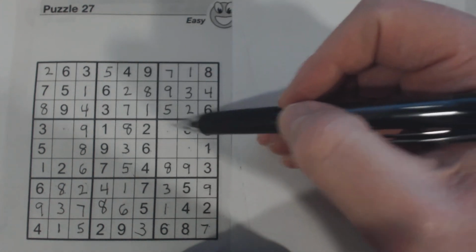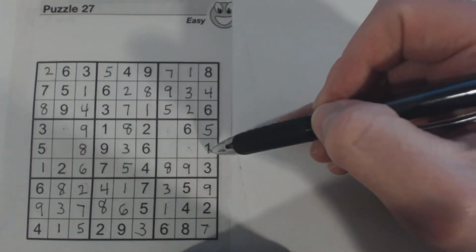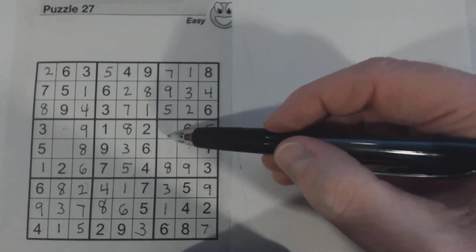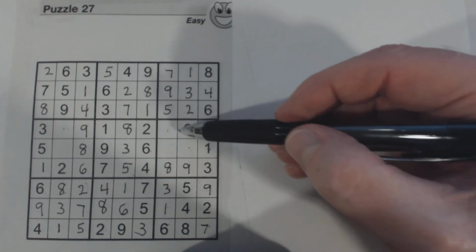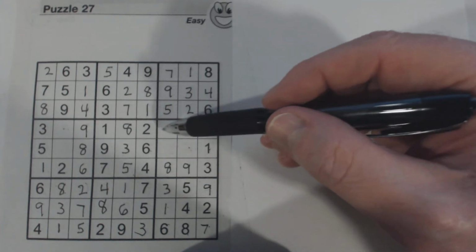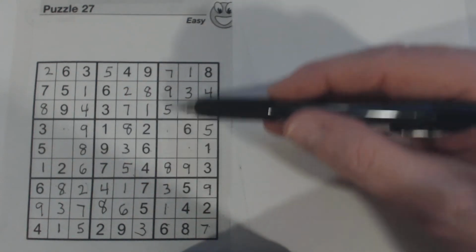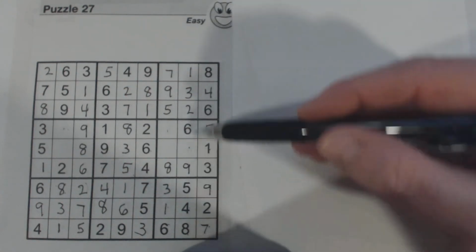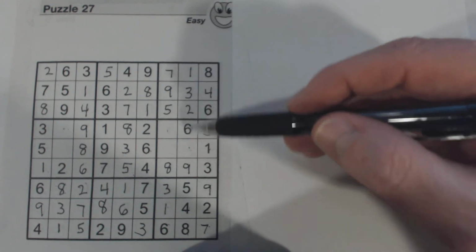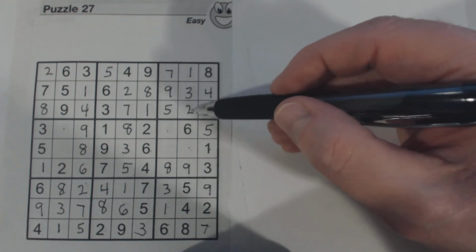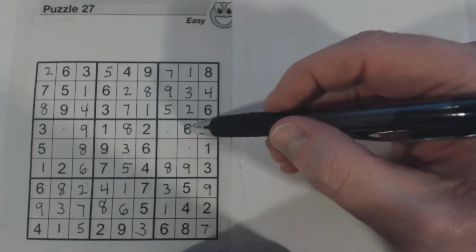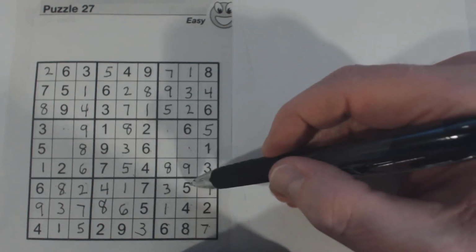Now we've only got 4, 7 here. We still can't solve those, so we'll have to solve this square right here or this row. Well, actually, this column, there's only one number missing. Let's solve that one. 1, 2, 3, 4, 5, 6, 7, 8, 9.